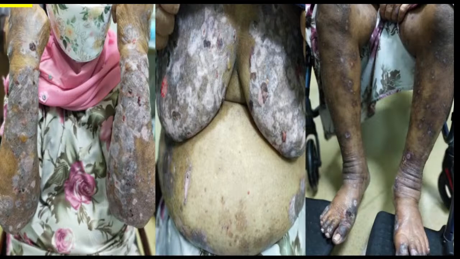What are the treatments that can be given to this patient?